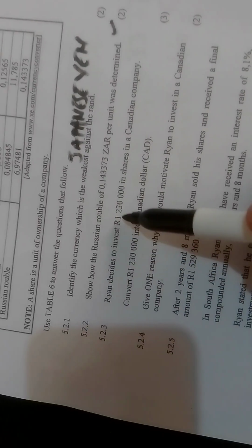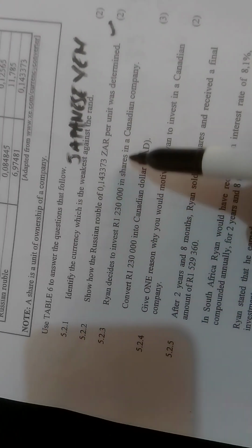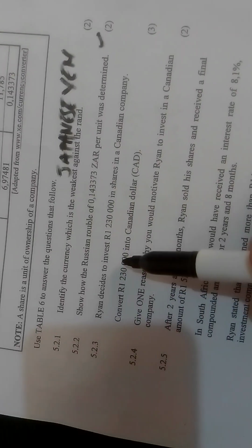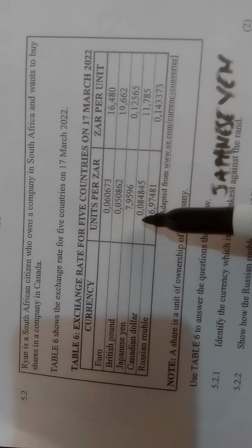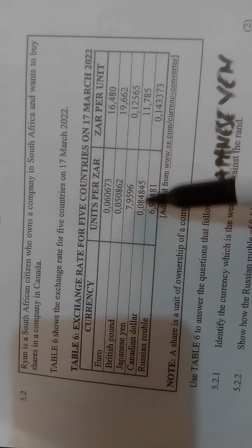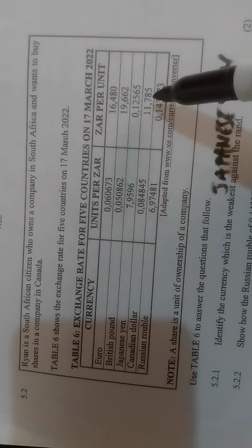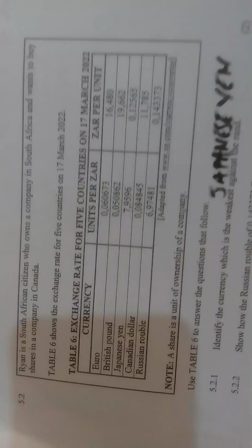All right. Now they say, Ryan decides to invest 1,230,000 in shares in a Canadian company. Convert 1,230,000 into Canadian dollar. Now, let's come back again. Where is our Canadian dollar? We were told that the Canadian dollar is stronger because 1 rand buys 8 cents of the Canadian dollar, but 1 Canadian dollar buys 11 rands 78 cents.